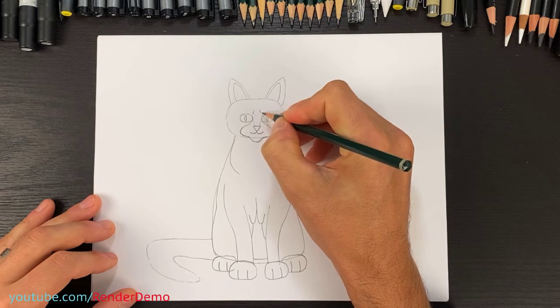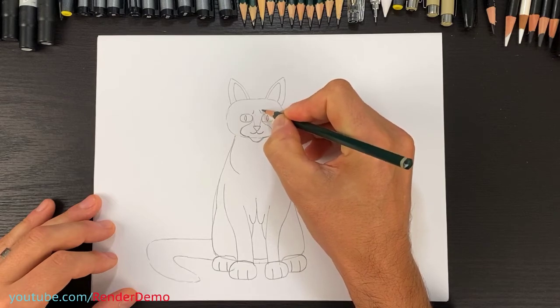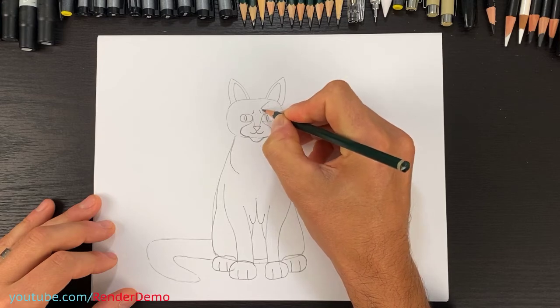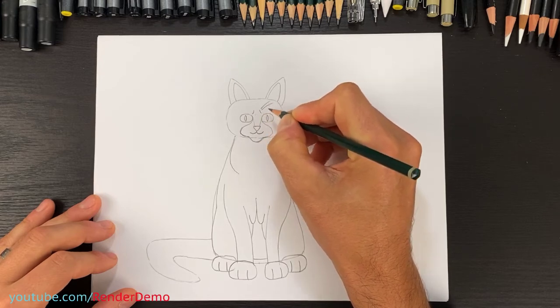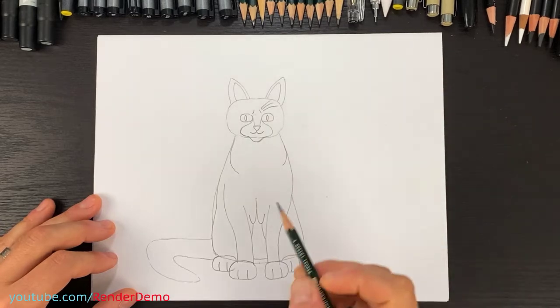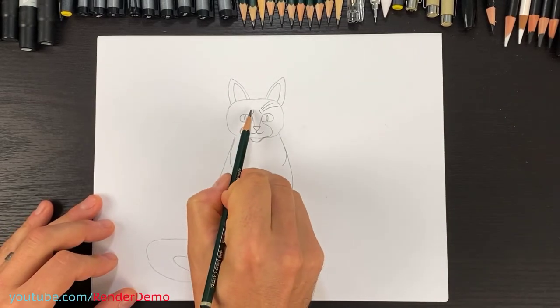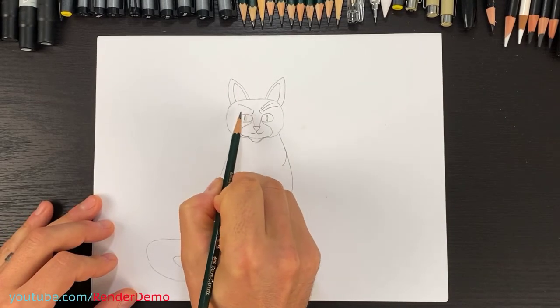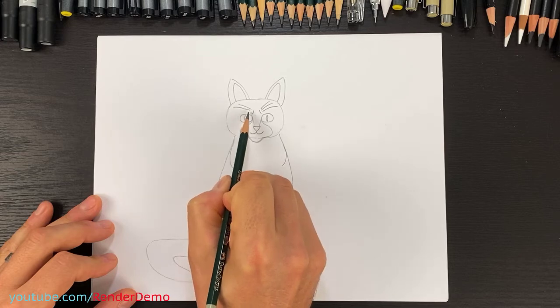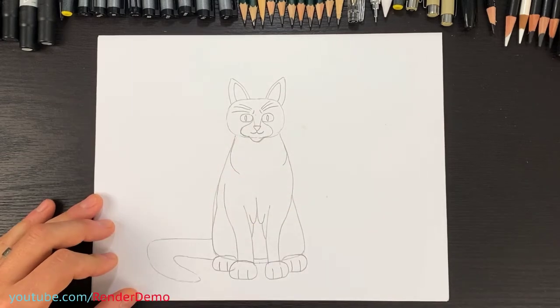And then we can draw some eyebrow kind of shapes. So we'll go close to this shape here. We're going to start on the right side, and we'll go 1, and these have a slight curve to them, 2, 3, and then we'll do the same on this side. Go up, 1, 2, 3.